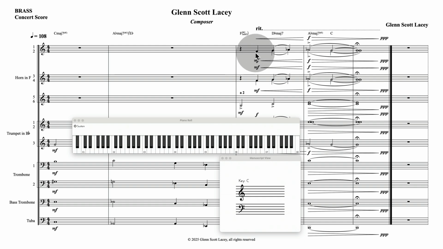And I found that as I was writing the French horn part, that I could suspend this A flat, which would be the fifth of the D flat major 7 chord, into our C major chord. And that would change that chord into an A flat major 7 sharp 5.